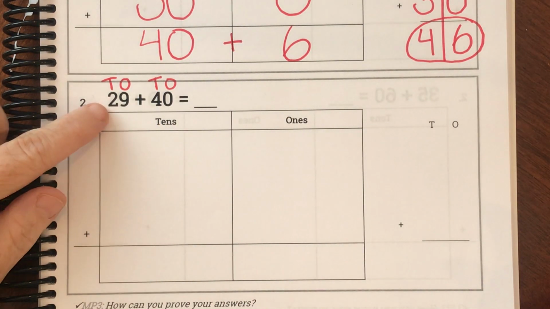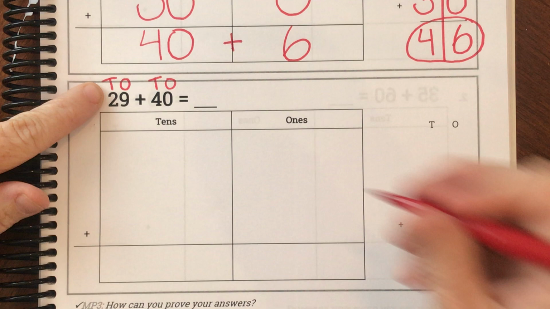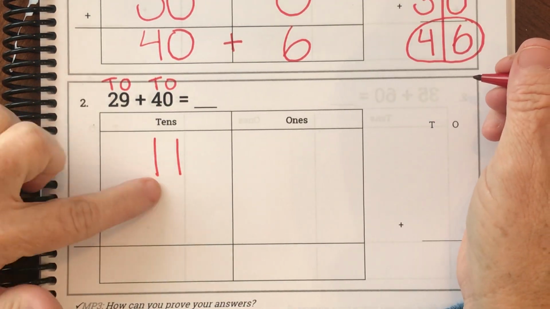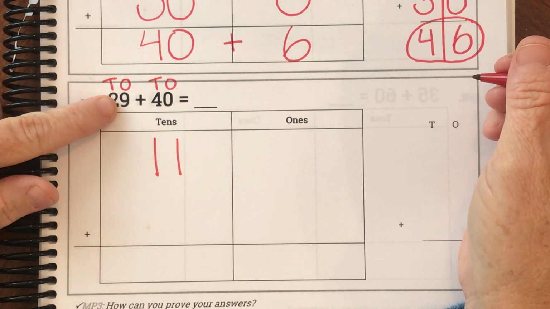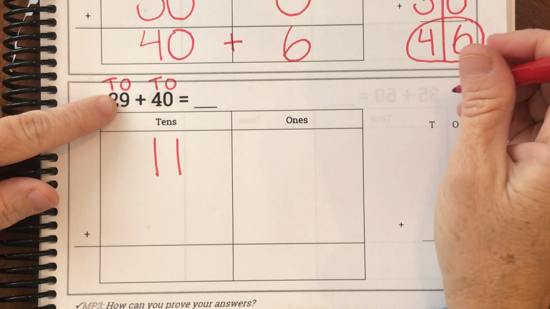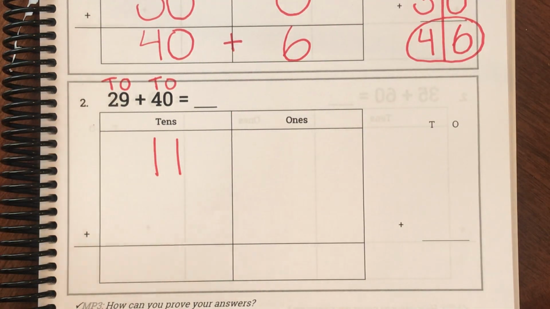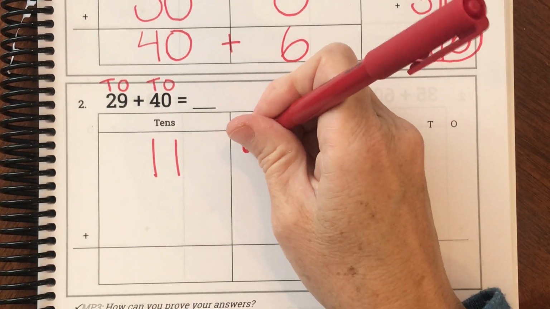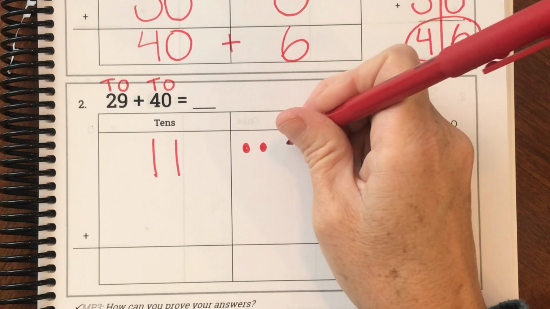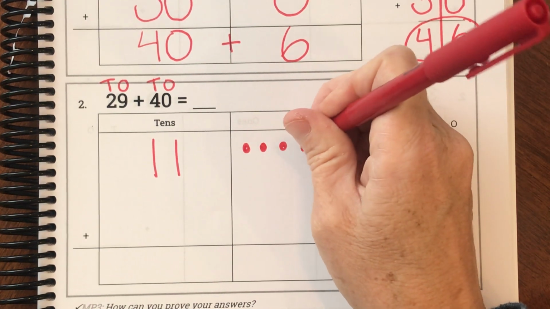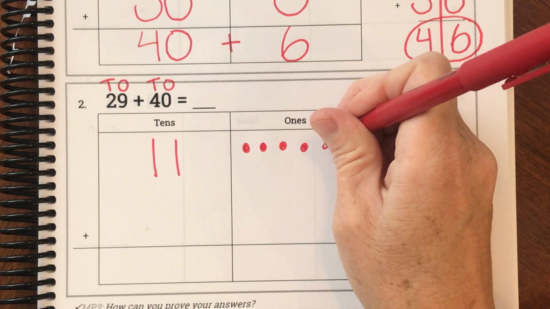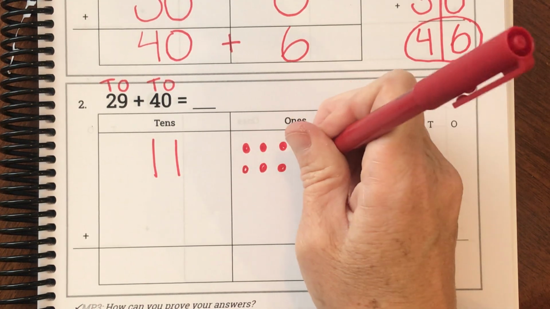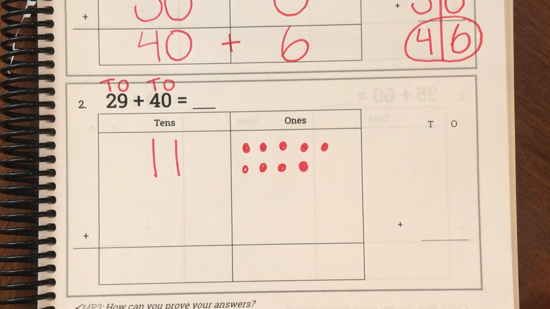Okay, so for 29, I have 2 tens. So I have 1, 2 tens. That's my tens. For 9, I have 9 ones. So ready? If I draw 9 ones, what does 9 ones look like? Ready? 1, 2, 3, 4, 5, 6, 7, 8, 9 ones.